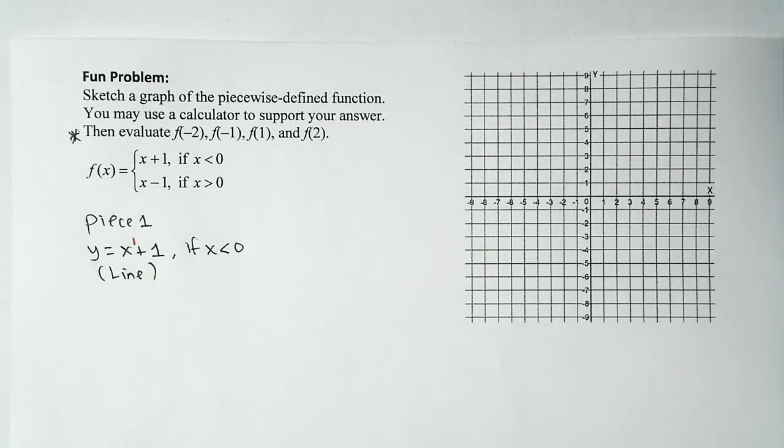So we can do a table of values, or you do what you gotta do. But I'm going to show you something neat. Given that we can use our calculator to support our answer, this is what we're going to do.